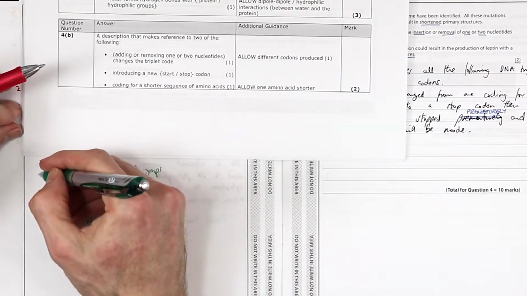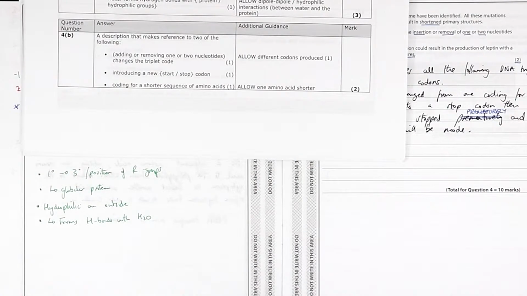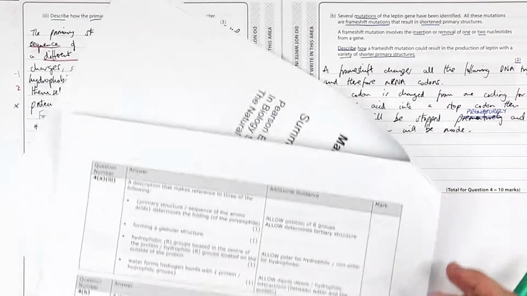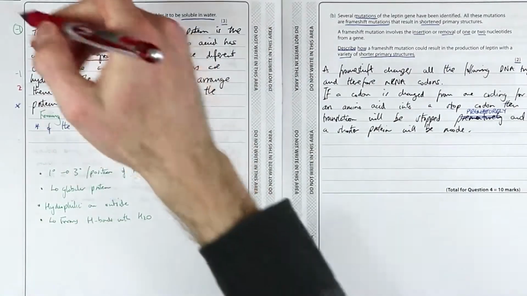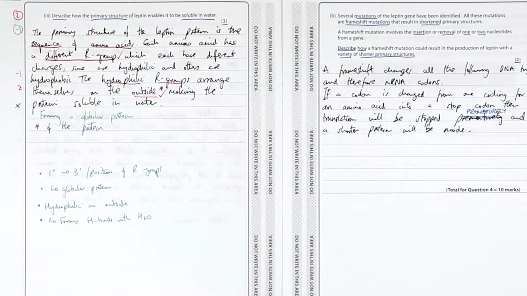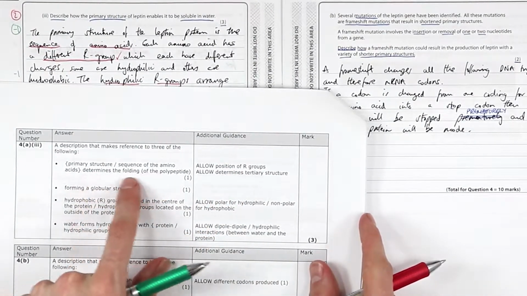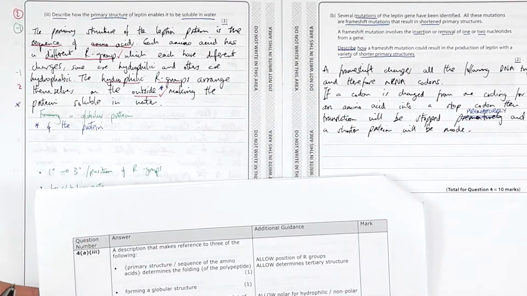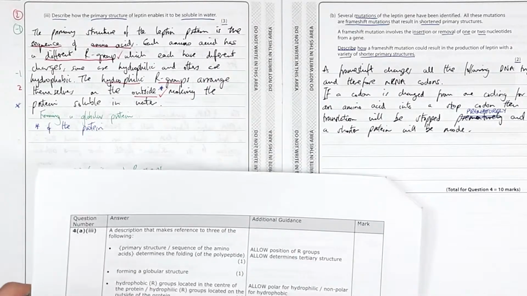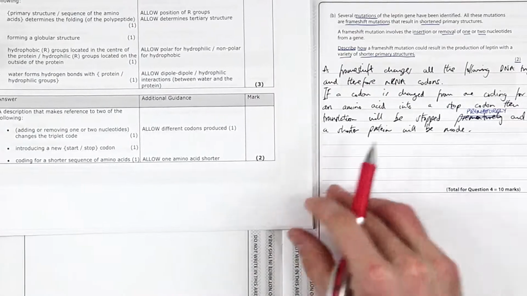Okay, so that page was -1. What do you think? Should I give myself that mark? It's unclear as to whether position of R groups, and it must be the bit that's outside the brackets. I would assume. Okay, so frame shift question.